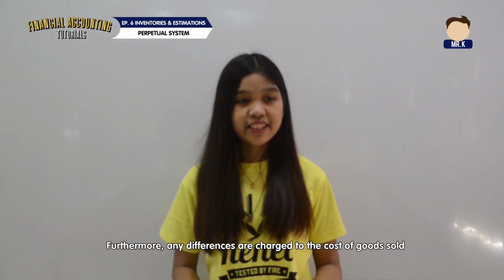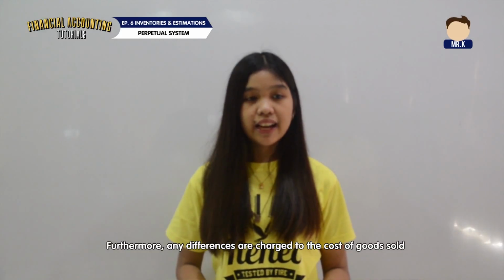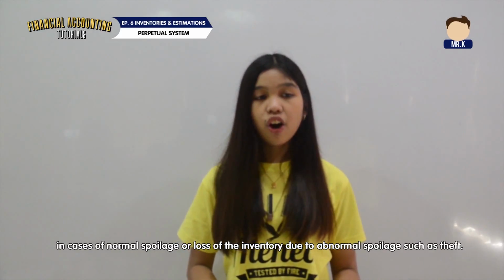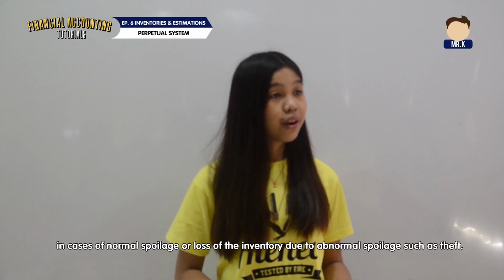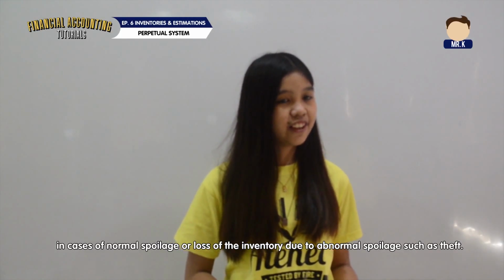Furthermore, any differences are charged to the cost of goods sold in cases of normal spoilage or loss of the inventory due to abnormal spoilage such as theft.